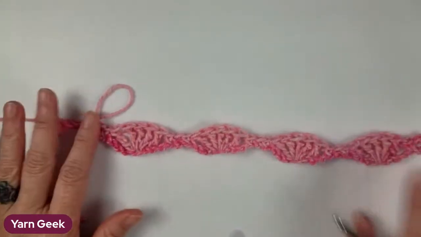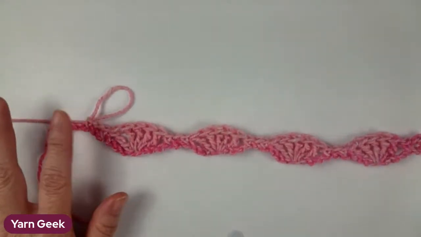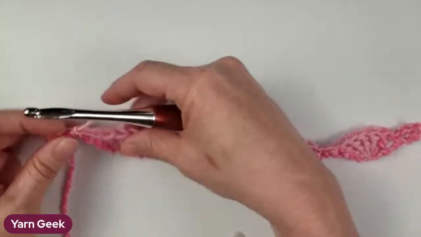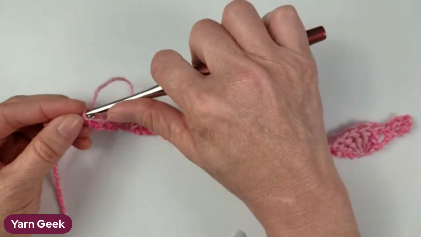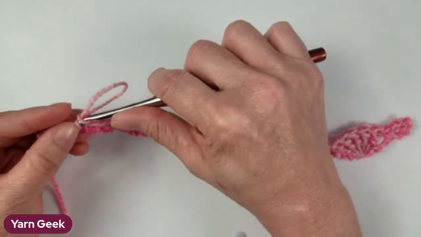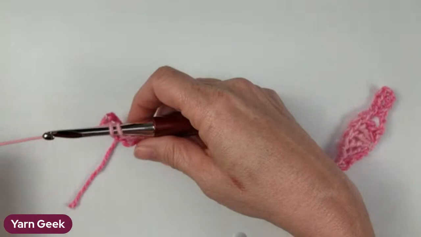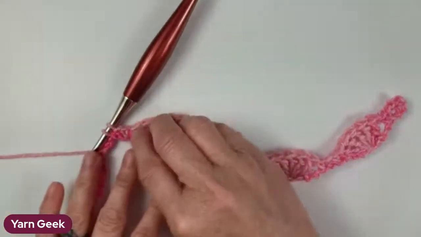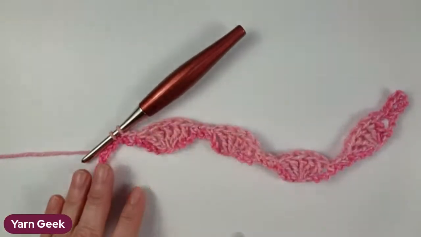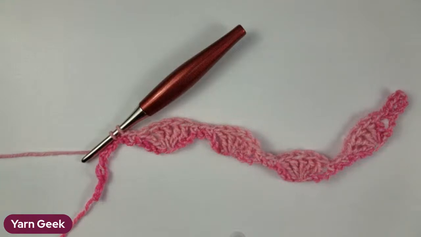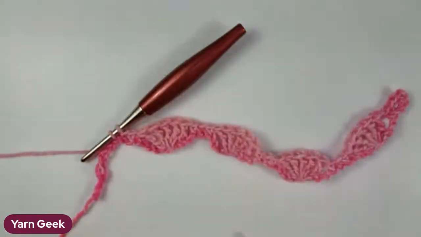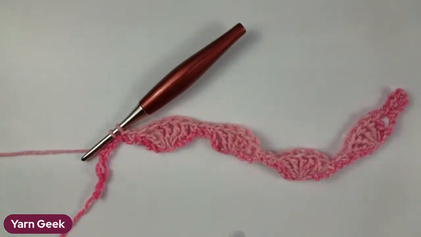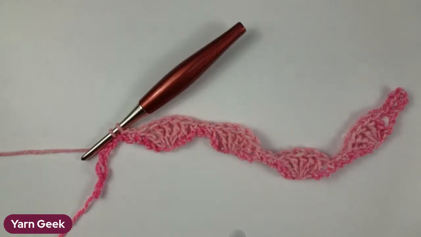Just to show you what it looks like, I'm going to add the other color on now. Do your color change any way you want to. You're going to end with that second single crochet. You do the single crochet, chain 1, single crochet. I'm going to grab my orange now, one of my other colors. Ta-da! I want to show you guys what the color changes look like.